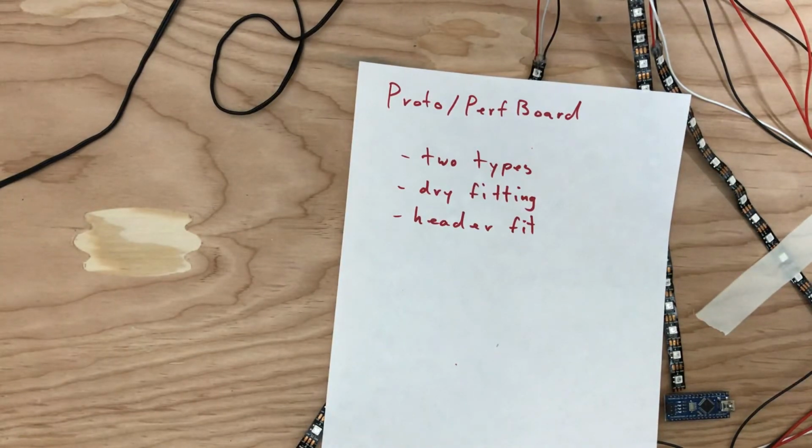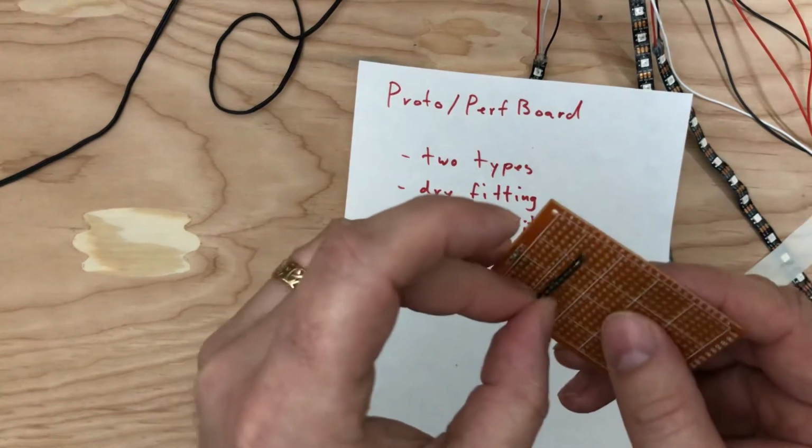What I would also say is about dry fitting. When you're building these things, I haven't had very much luck with unsoldering, so I'll dry fit something like 20 times before I start to solder it, because once it's soldered, it's really hard to deal with, right?